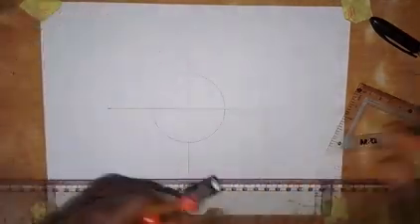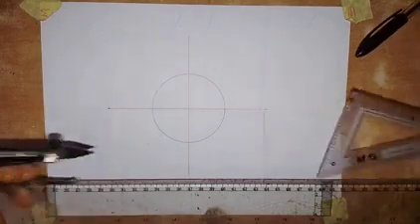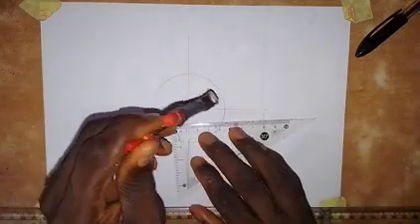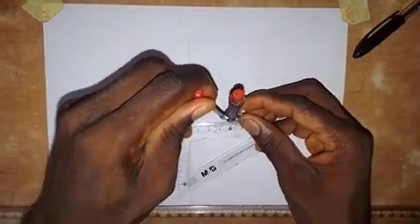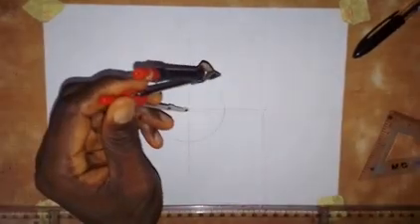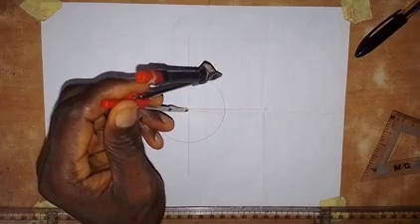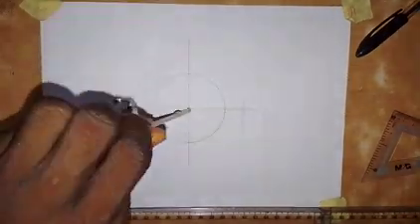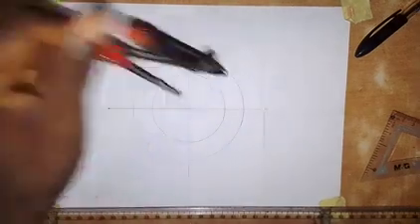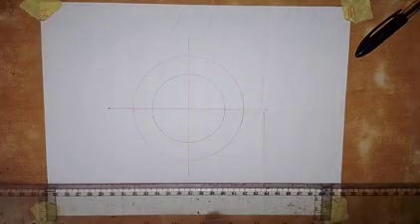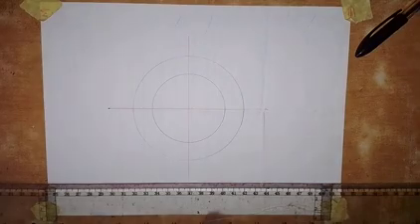And then we now take the 100, which is the major axis. That's the diameter of the circle, 100 millimeters, so we take 50 millimeters, which is the radius. Putting the pinpoint here, we draw a circle like this. Alright, so we are going to divide this circle into 12 equal parts.